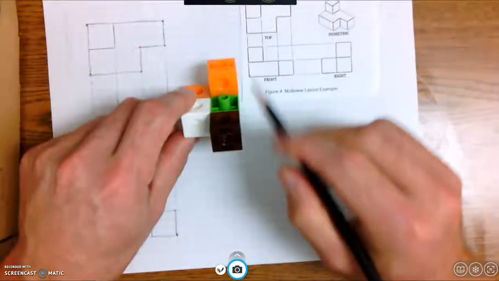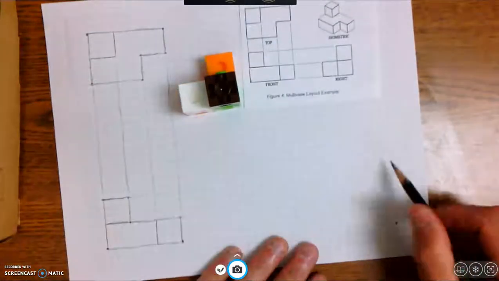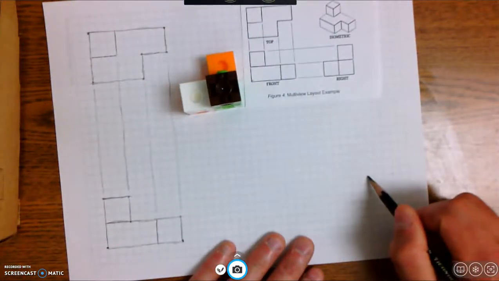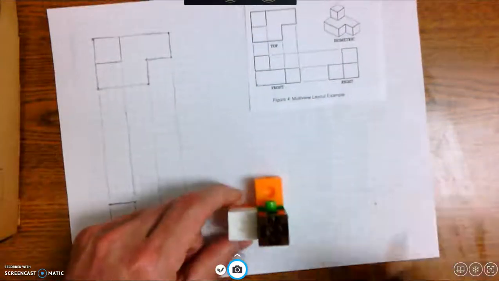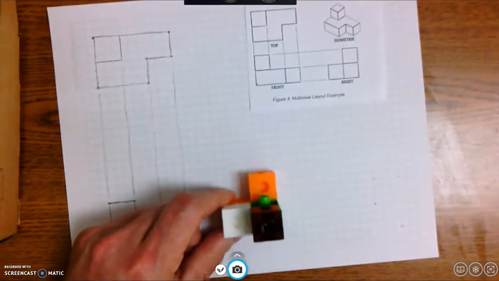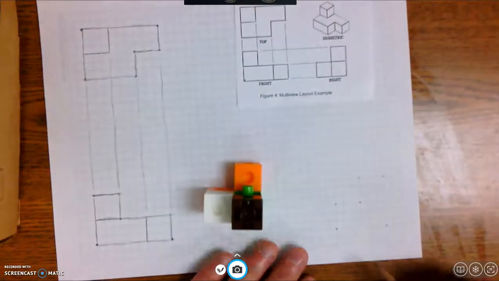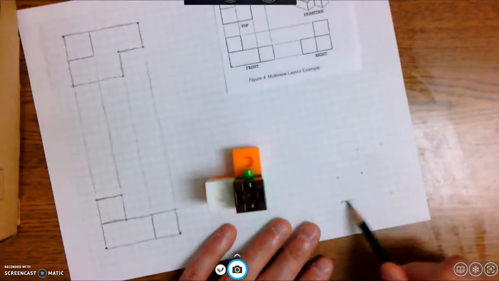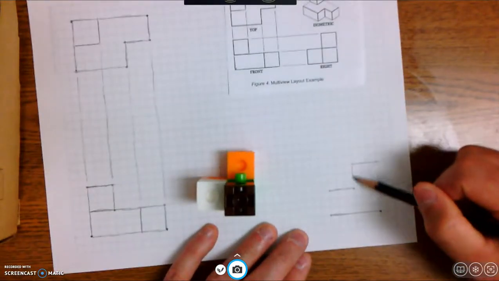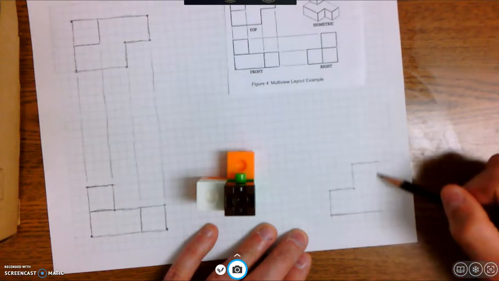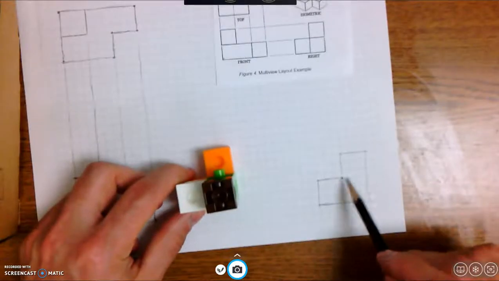I know from here it goes 1 square over, and then it goes down, or 3 squares over, I should say, and then down again. And then lastly, I've got this portion that I've got to finish up. From there, I'm going to connect my dots. And then lastly, I've got to draw in my inside edges.